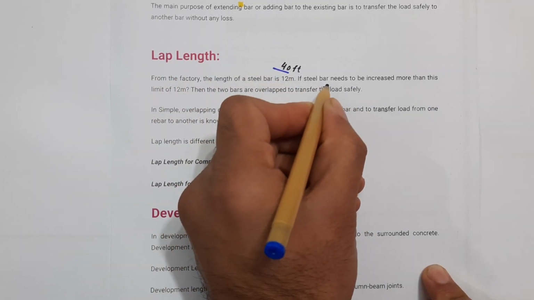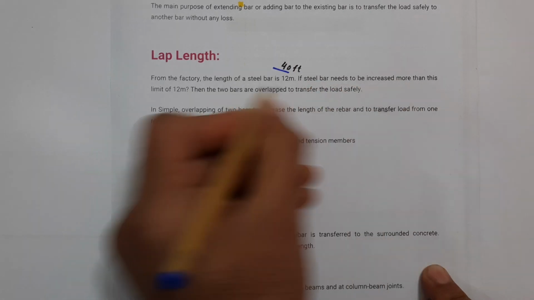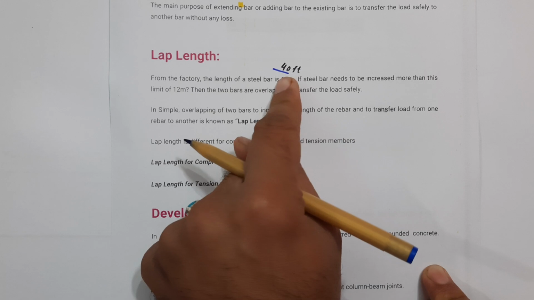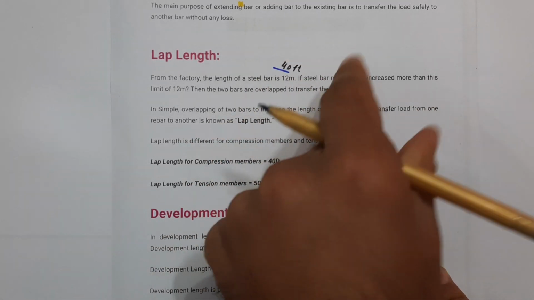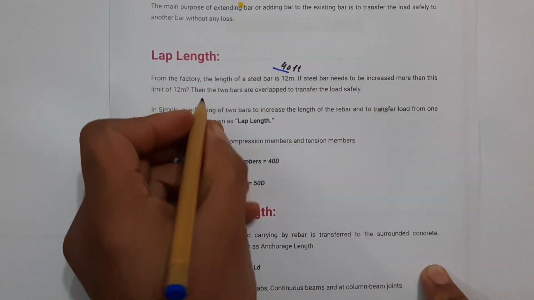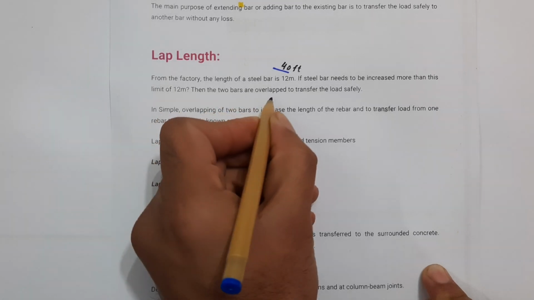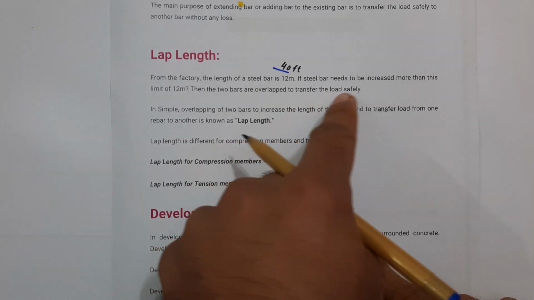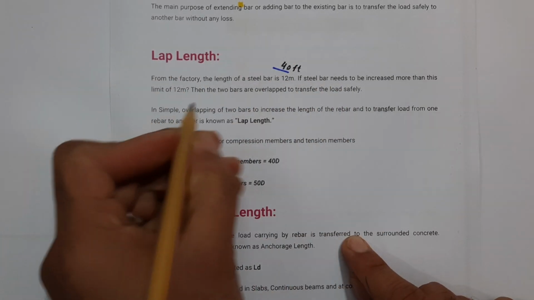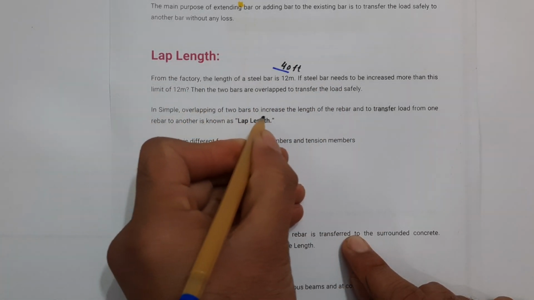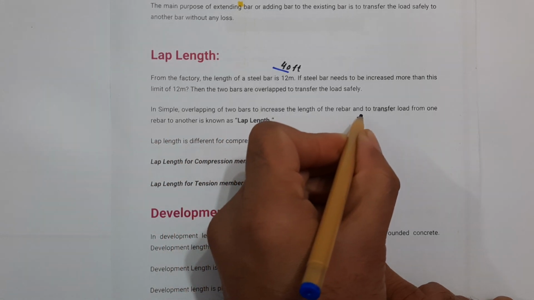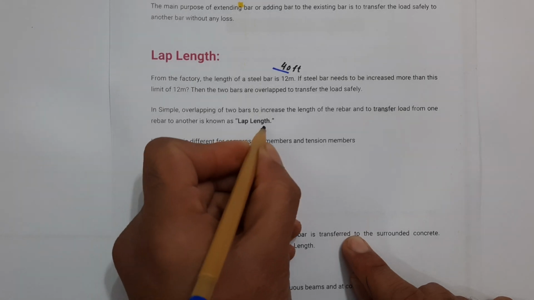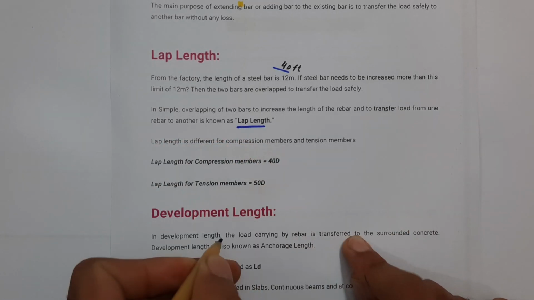So if the steel bar needs to exceed this limit of 12 meter, or 40 feet, in a beam, column, or slab, then two bars are overlapped to transfer the load safely. In simple terms, overlapping of two bars to increase the length of the rebar and to transfer the load from one rebar to another is known as lap length.